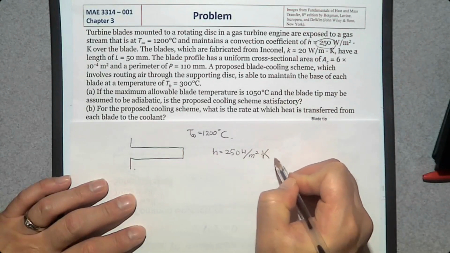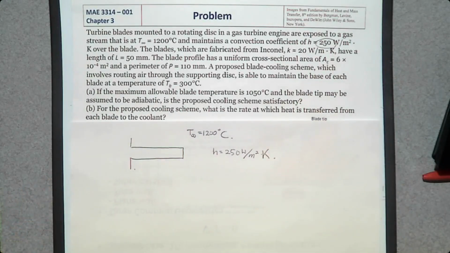Kelvin. Just to give you an idea about this h value, the h value of the air in this classroom is approximately 5 or less than 10. That is the convection heat transfer from the air in the classroom to you, or from you to the air in the classroom.